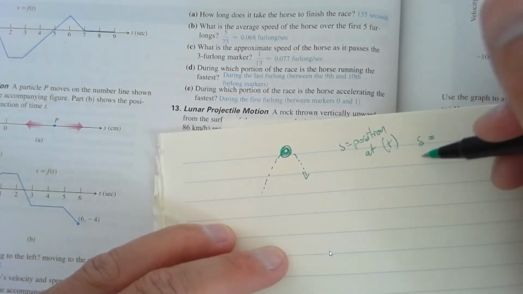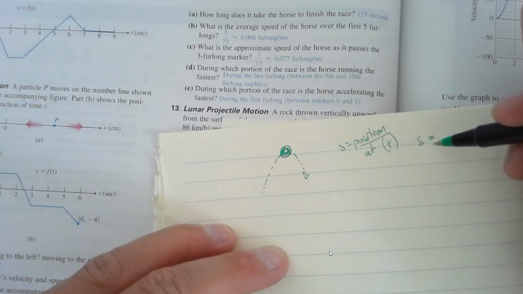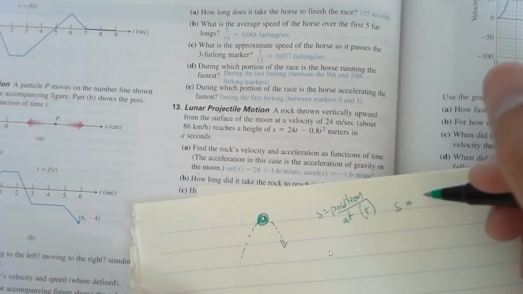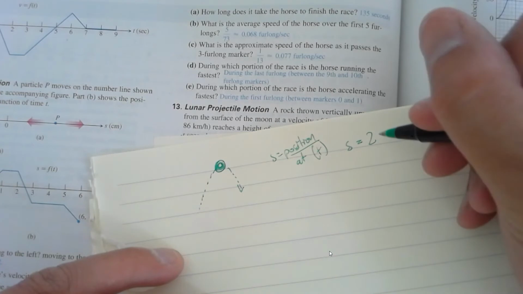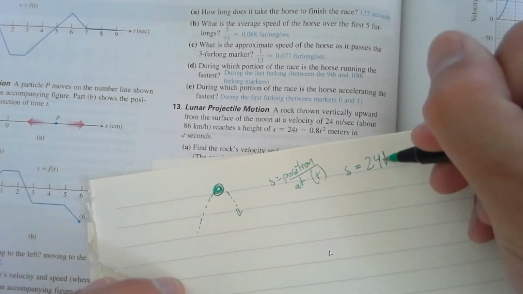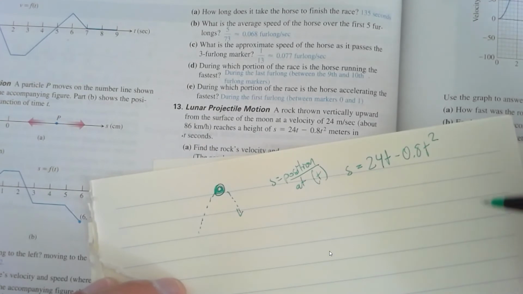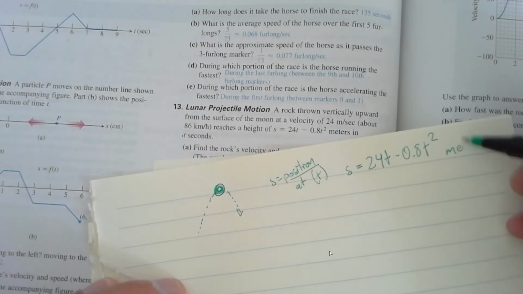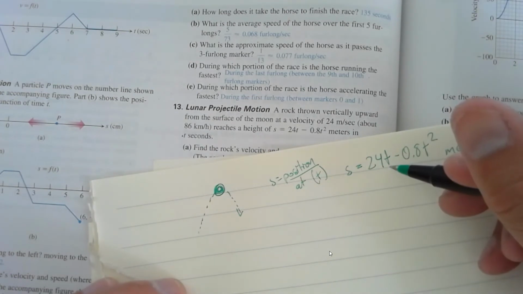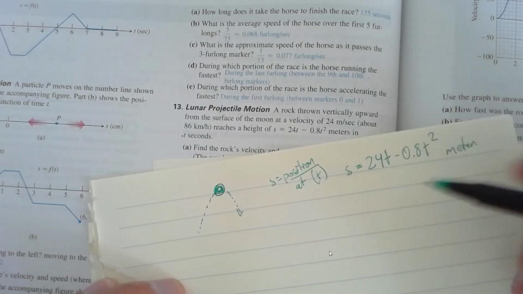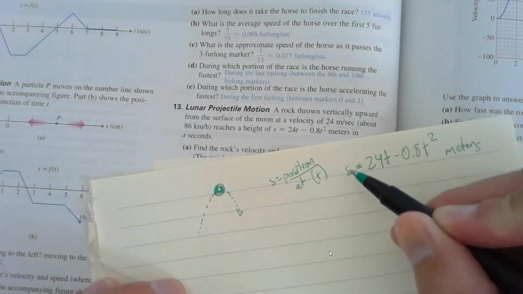This is position. And the actual equation that we see is a function of time. So 24t minus 0.8t squared. This is in meters. Whatever you plug in for time, it could be 2 seconds, 3 seconds, 4 seconds, the answer should come out as meters when we're talking about position.